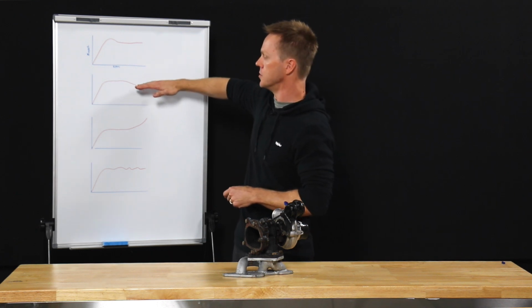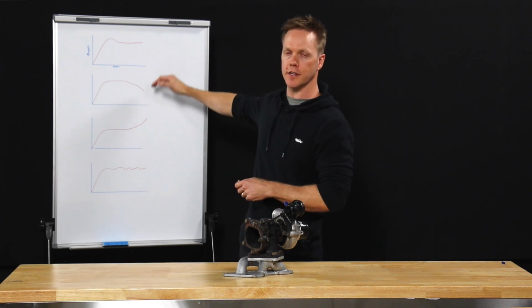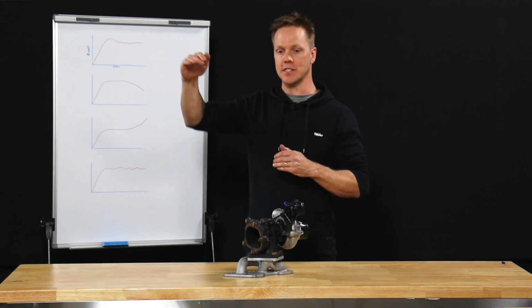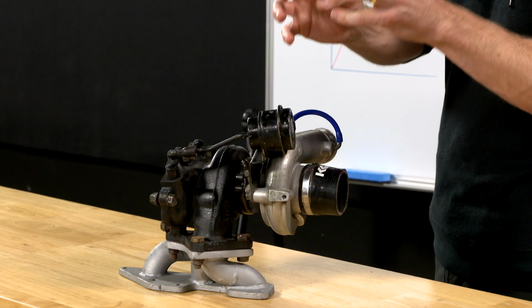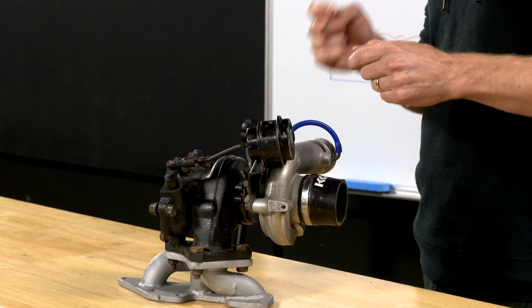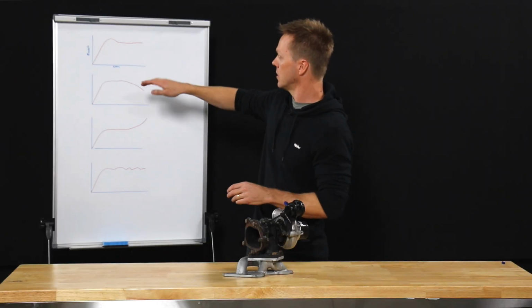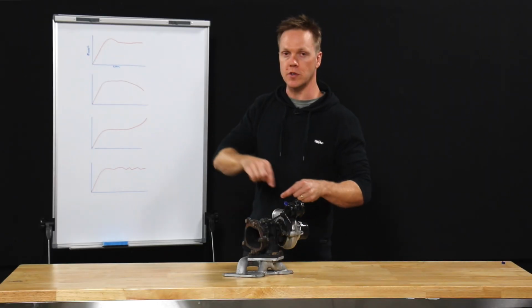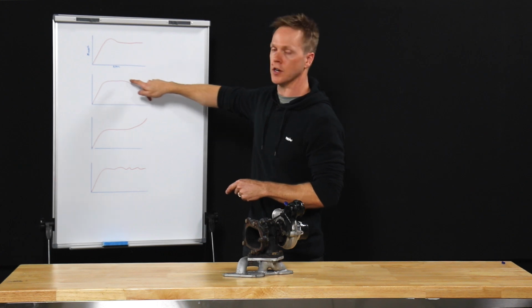If you're able to bring the boost curve up and keep it flatter towards redline, you can keep the power climbing as you get higher in the RPM range. Most electronic boost controllers will have a closed loop function that will allow you to increase the duty cycle, which will try to hold the boost as high as it can.